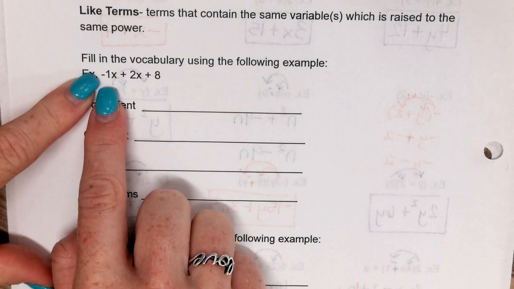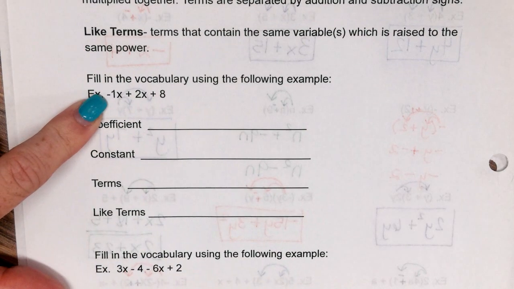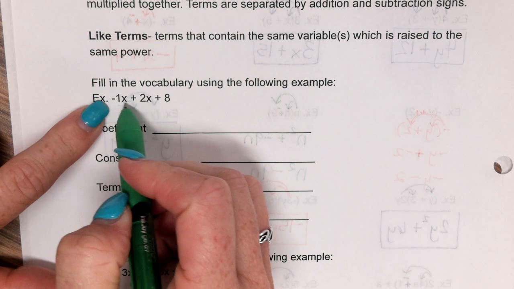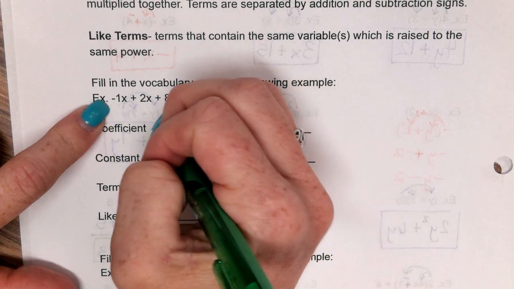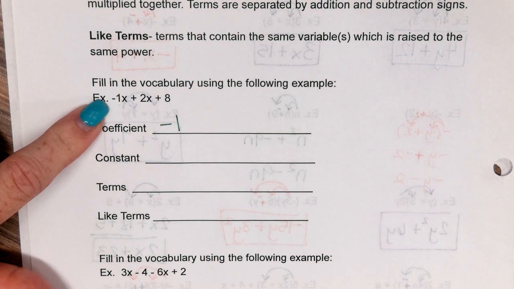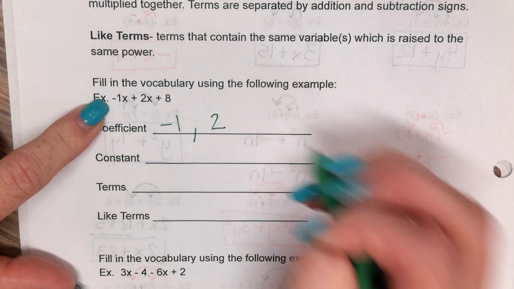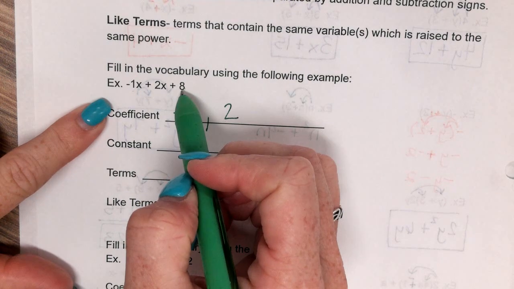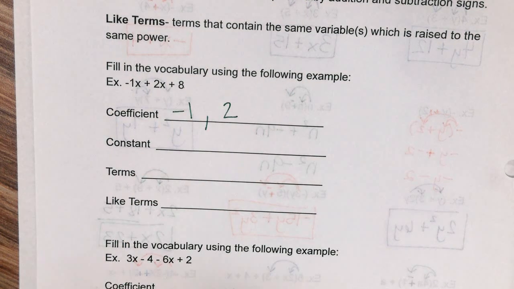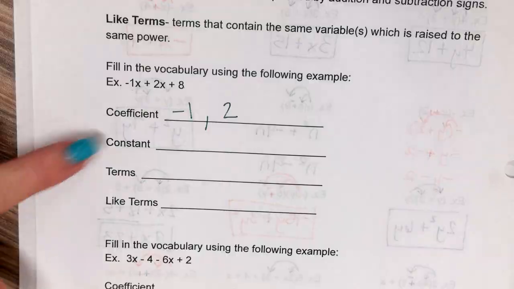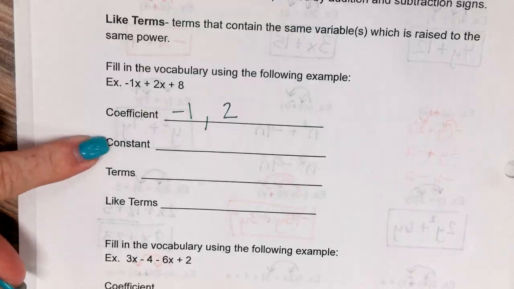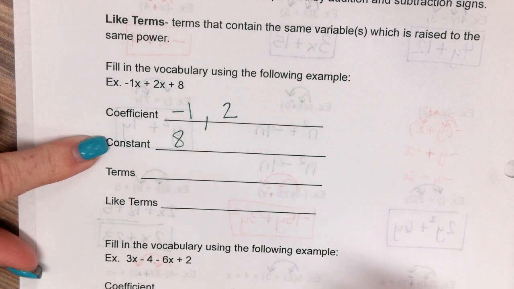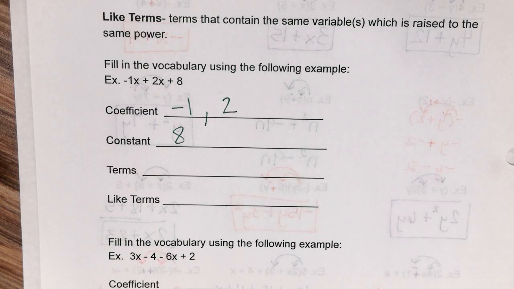What are the coefficients? What is a coefficient? A number in front of a variable. So what is the coefficient here? Negative 1. Is there another coefficient? What is it? So put a comma, 2. Is this a coefficient? No, because it's not attached to a variable. All right, are there any constants? 8.